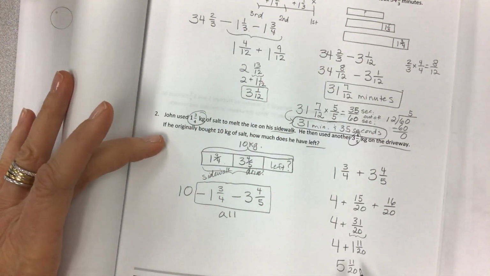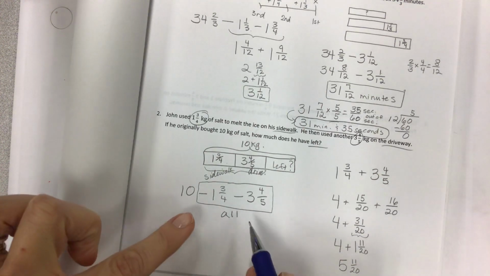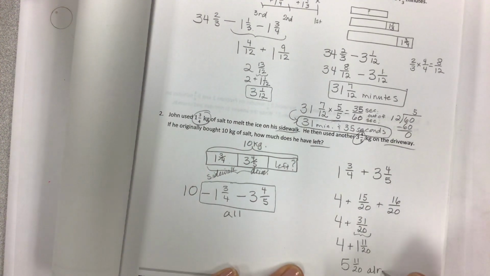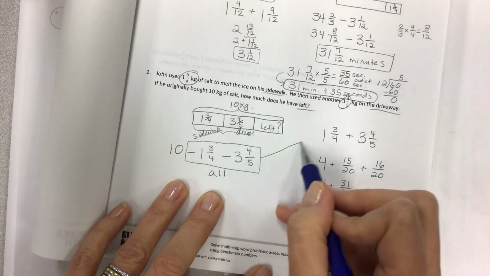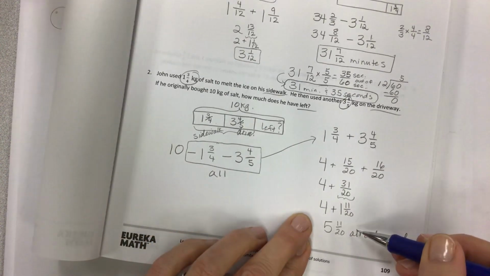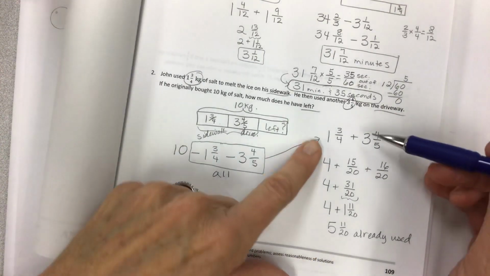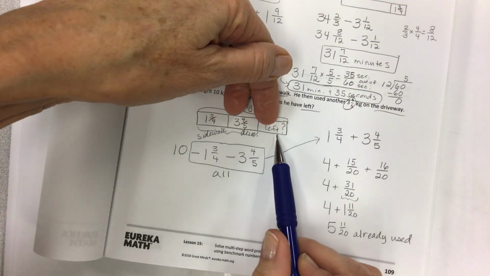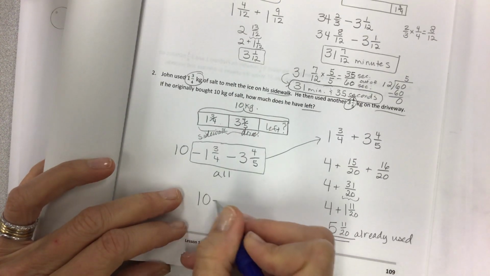So now what do we do? So if this is the total that is already dumped on the sidewalk and the driveway, this is why it's really important to label these things, because you want to keep track of what you're solving for, because that's not the end. Like, you can't just circle this and walk away. We just figured out what this total is, but the question is how much is left. So you want to take this away from 10.